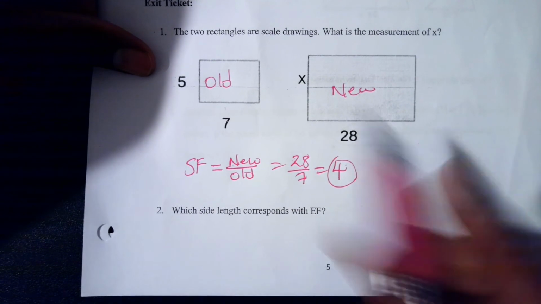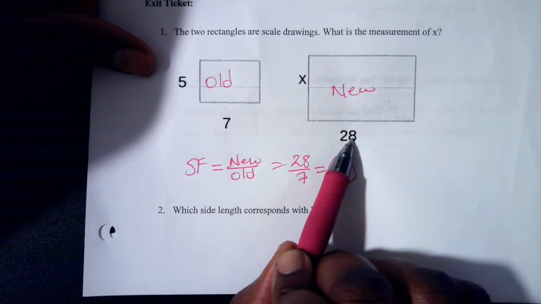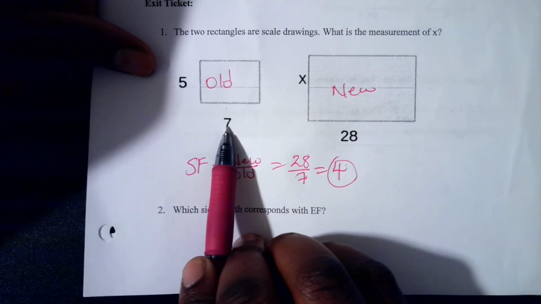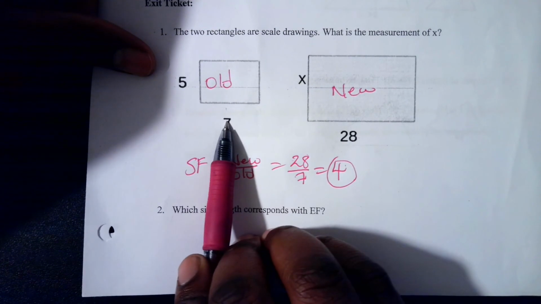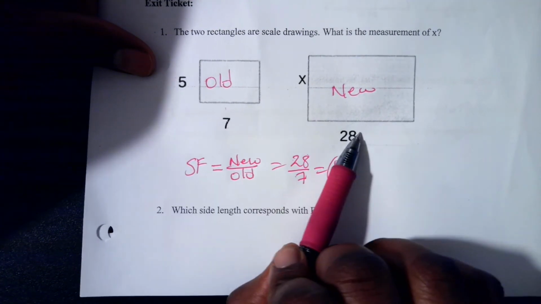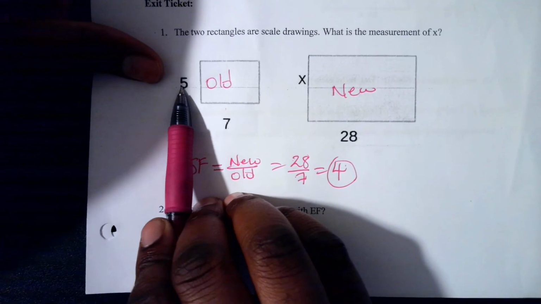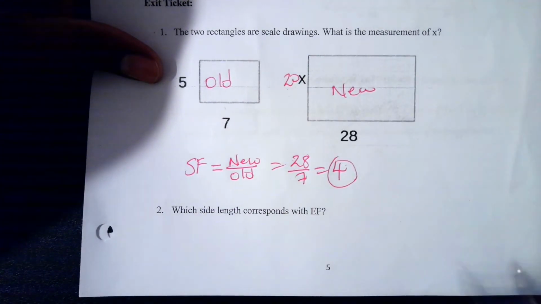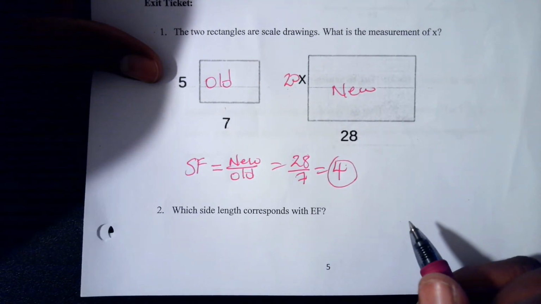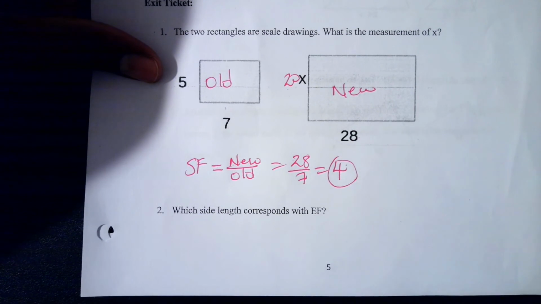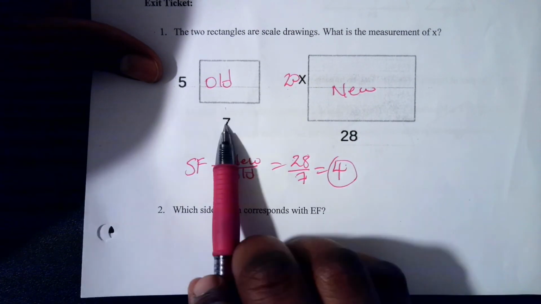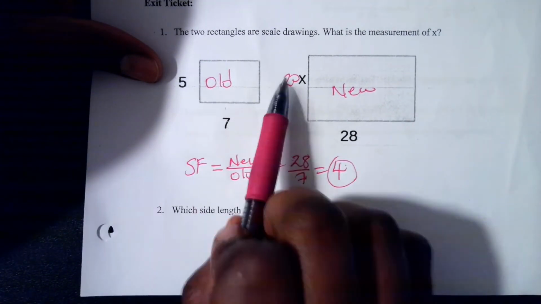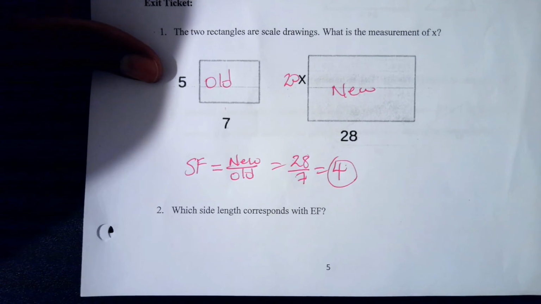You could also say, what did I do to 7 to get 28? I would have to multiply 7 by 4 to get 28. Anything I multiply this one by to get this side, we have to multiply this one also to get this side. So 5 times 4 would give me 20. So x is equal to 20. 7 times 4 will give me 28. Any number I multiply this one by to get this, I have to multiply by, since they are proportional, to get that one.